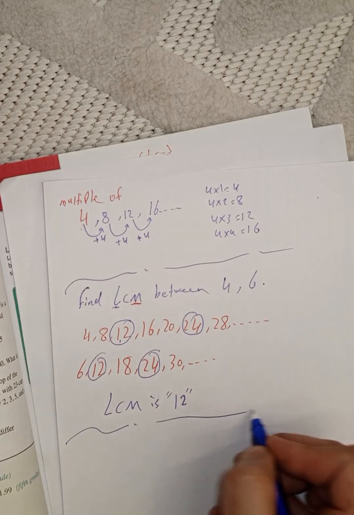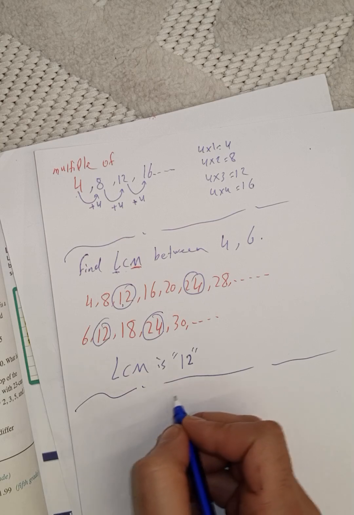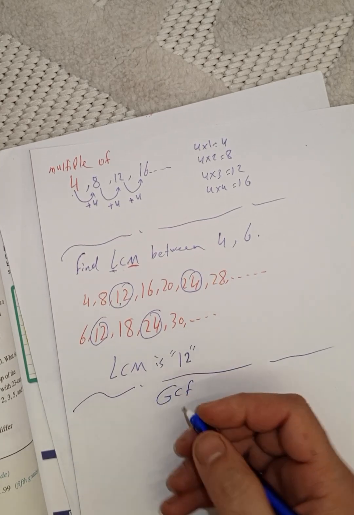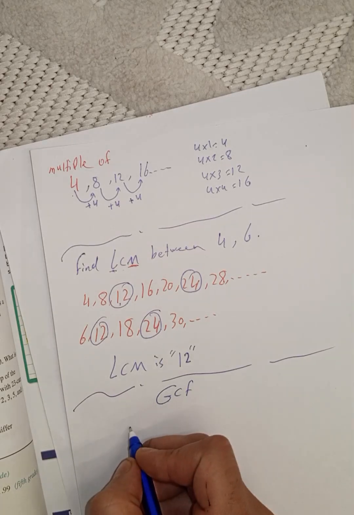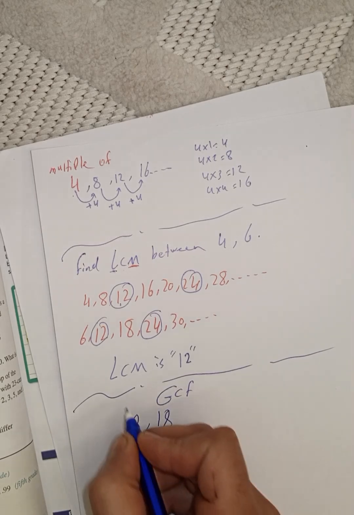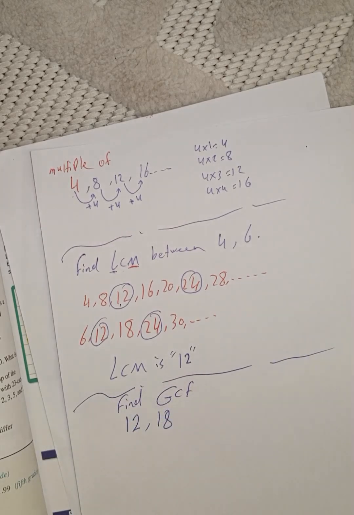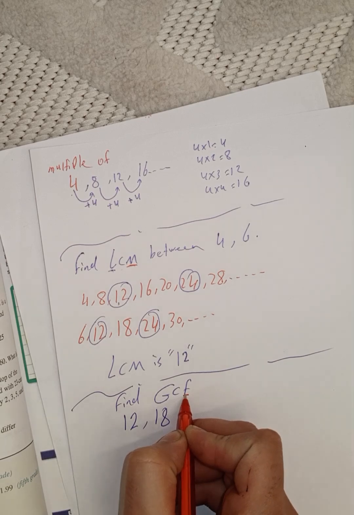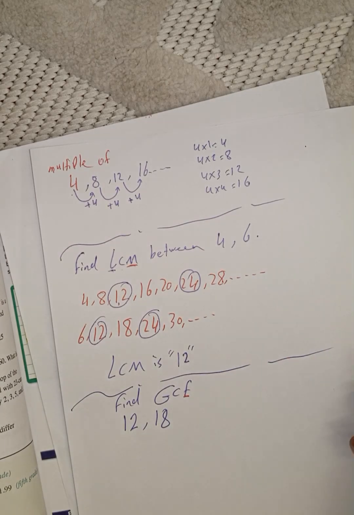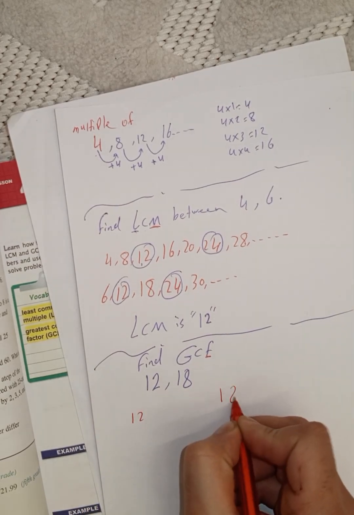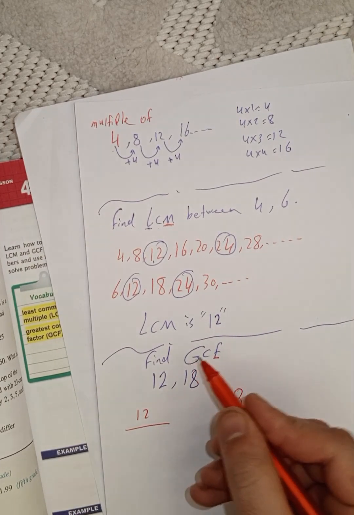Okay. GCF, greatest common factor. GCF means greatest common factor. How to find the GCF between 12 and 18? How to find the greatest common factor? This one is about the factors. What does factor mean? When you multiply two or more numbers, those numbers are called the factors. Write all the factors of 12 and 18. This one is the normal way, by using the factors.